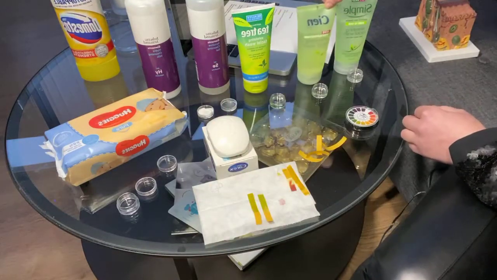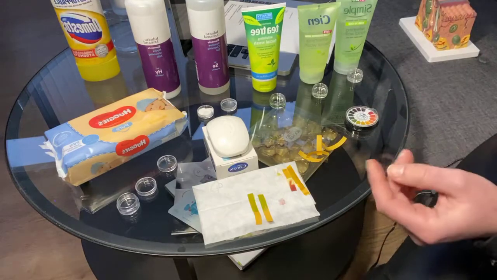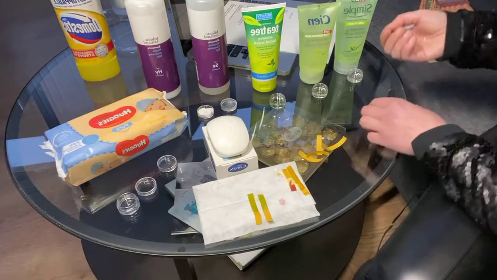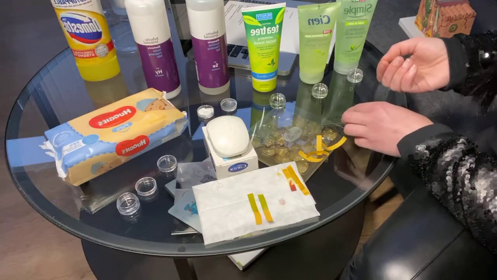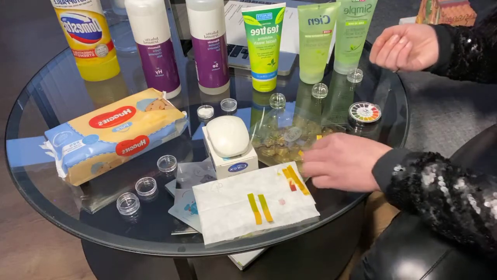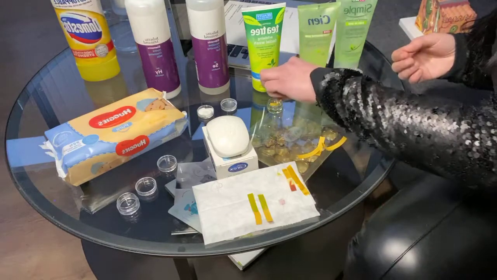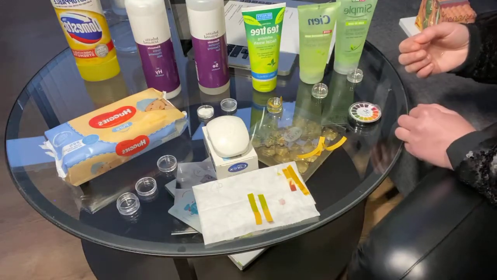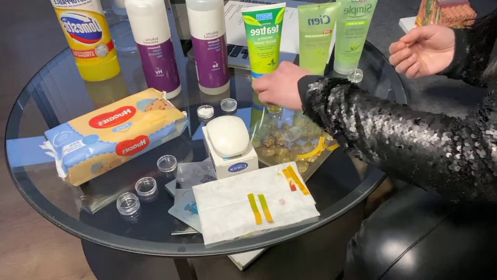Now we're moving into the third one, which is tea tree Australian exfoliating wash, and it should be a gentle, non-abrasive wash, deep cleansing and hydrating without over drying. So let's test that. You see that? There we go.